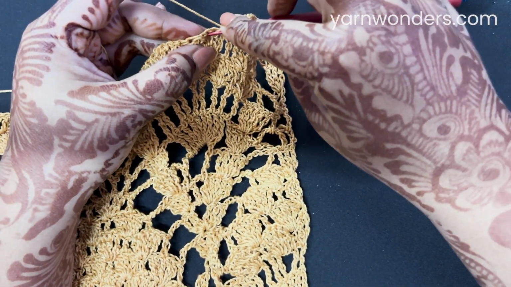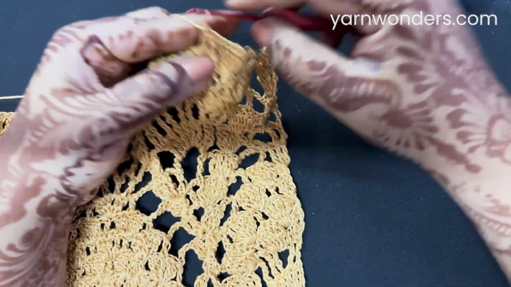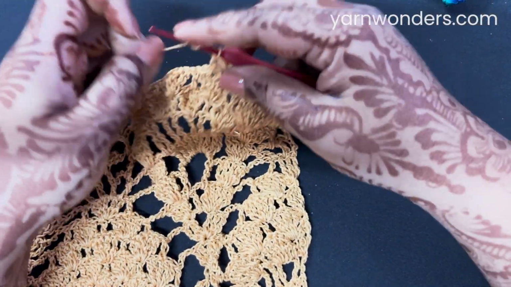And then again make 1 double crochet on top of the shell and a shell on top of the double crochet.